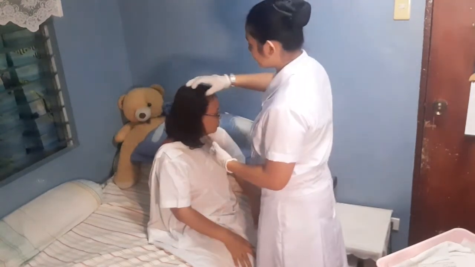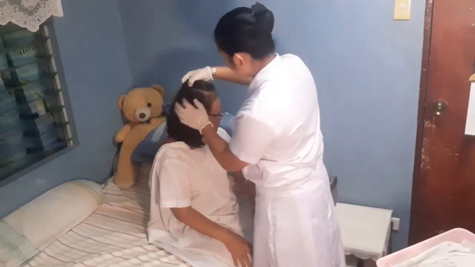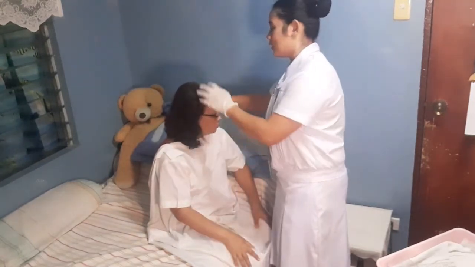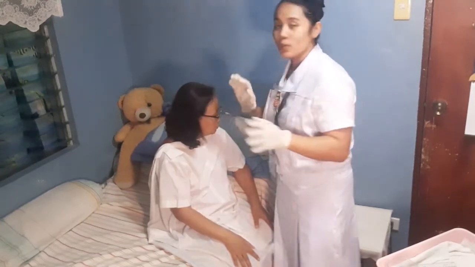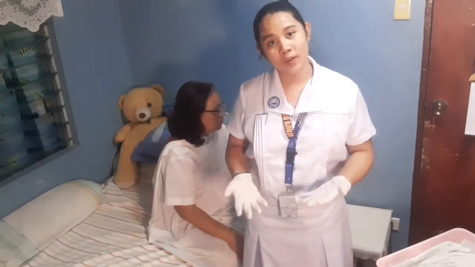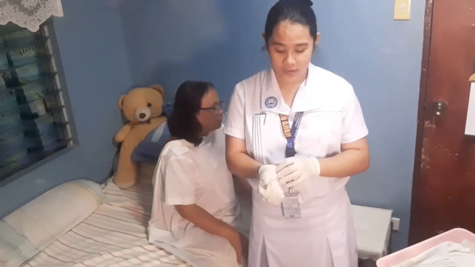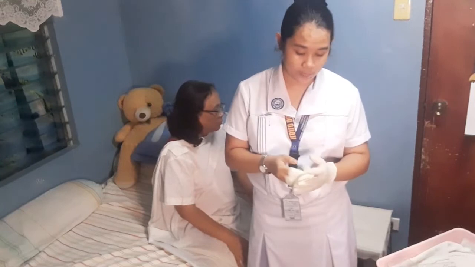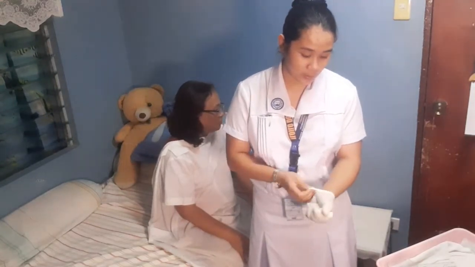As far as I am observing, there are no signs of abnormalities, and she has some white color on her hair, which indicates a sign of getting older. After inspecting the hair as well as the scalp, we are going to remove our gloves and dispose of them in the trash bin.